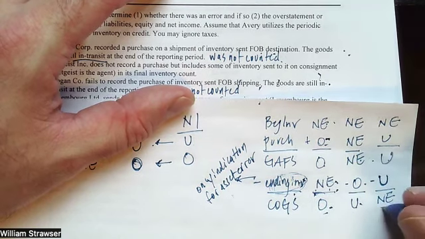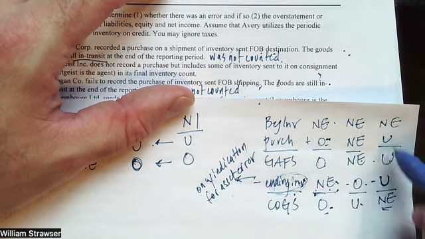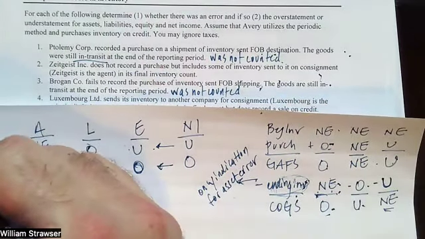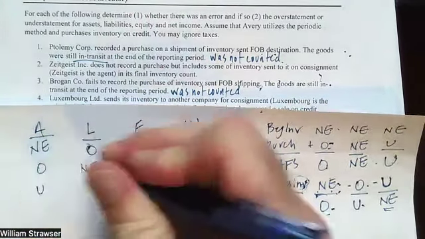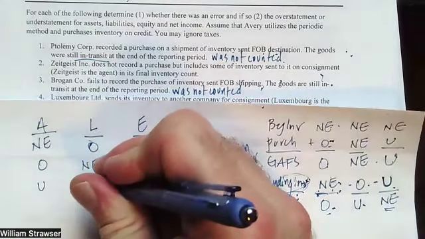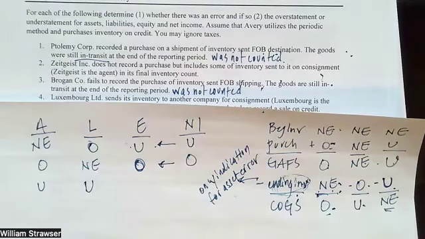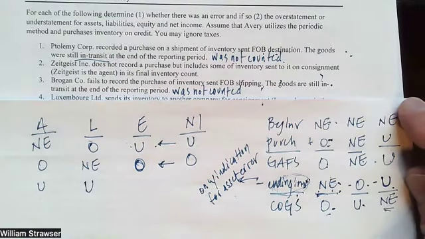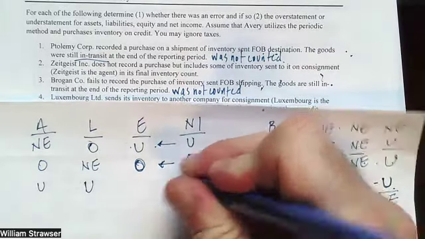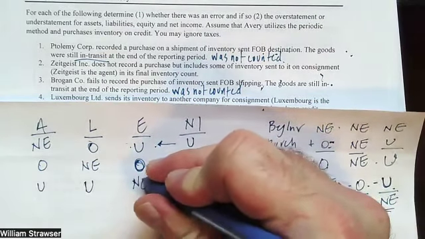Okay, no error to cost of goods sold, but we do have errors elsewhere. We have errors in our asset accounts and our liability accounts. We have understated assets because we didn't include it in our final count. We have an understated liability because we should have recorded the purchase and credited a payable, but there's no effect here, nor is there one here.